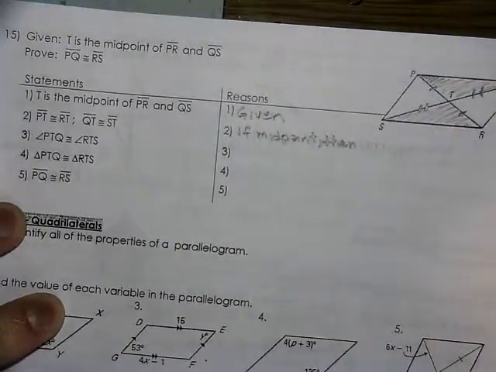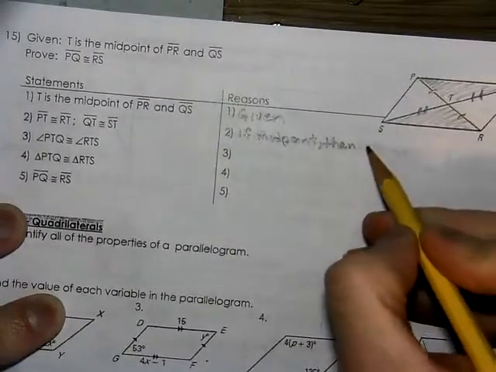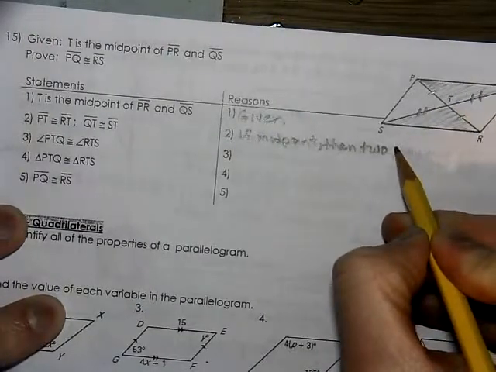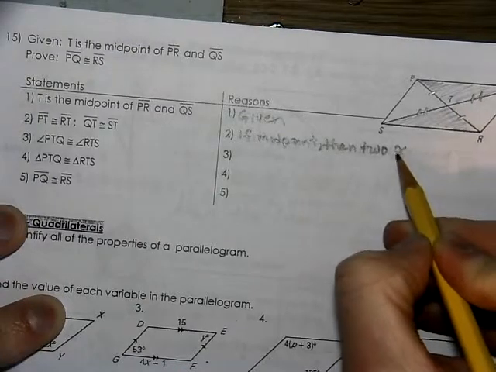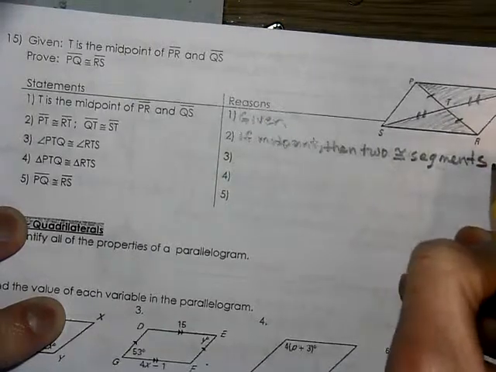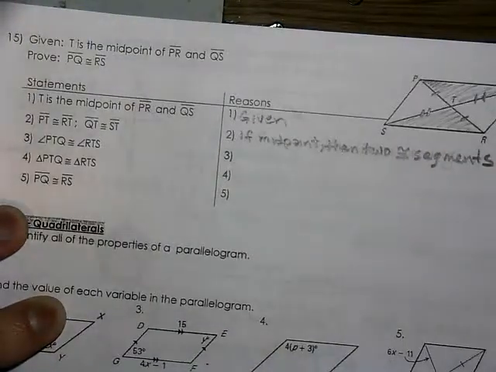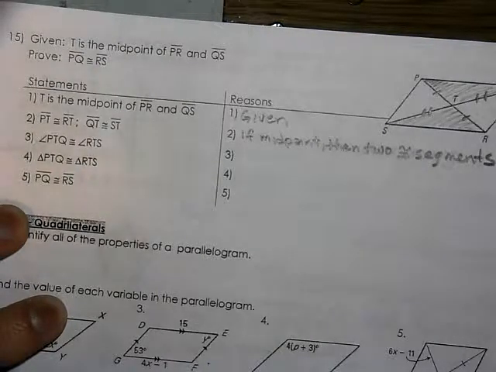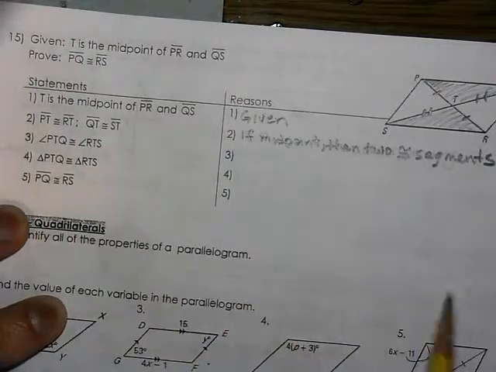What happens with a midpoint? If a midpoint, then we have two congruent segments. If a point is the midpoint of a segment, then it divides the segment into two congruent parts. That would be the best statement to use. But I'll let you shorten it up some and say if we have a midpoint, then we have two congruent segments.